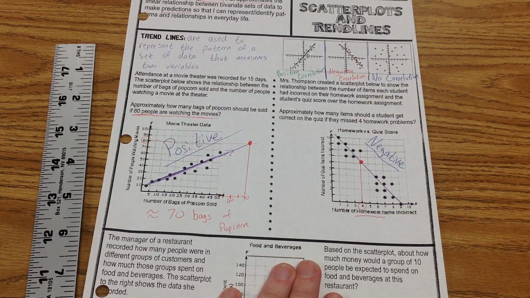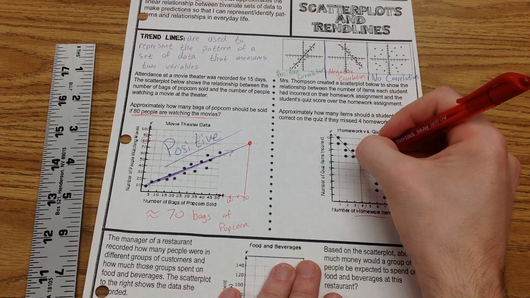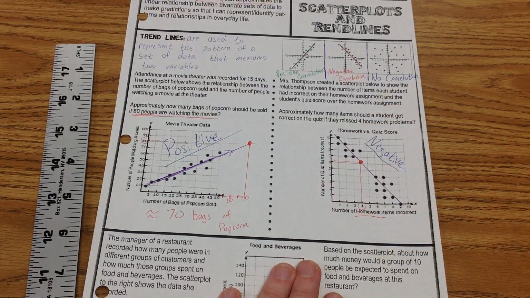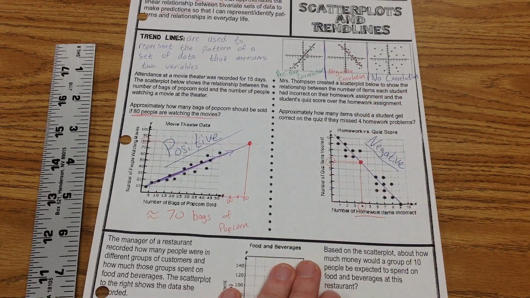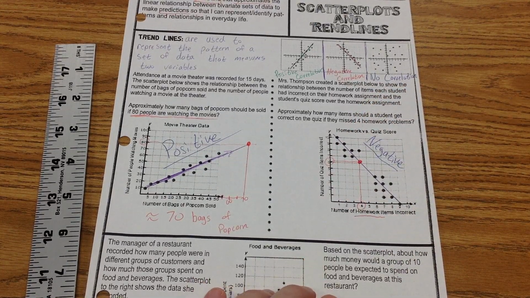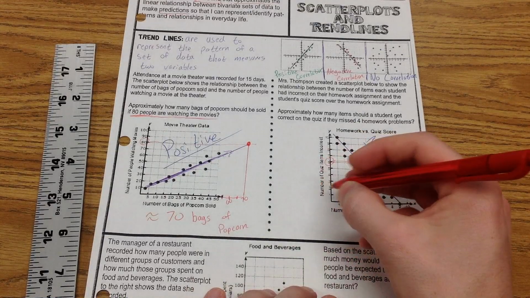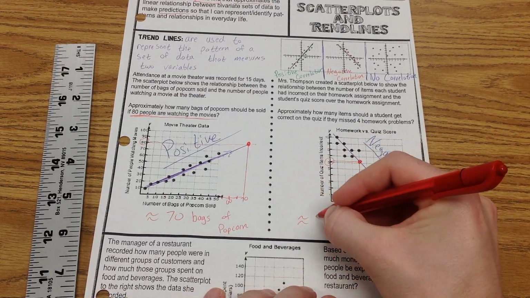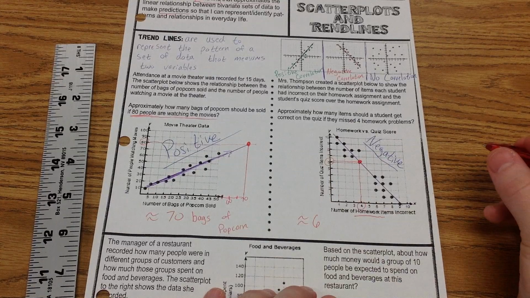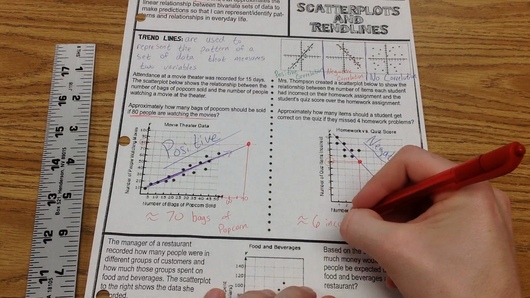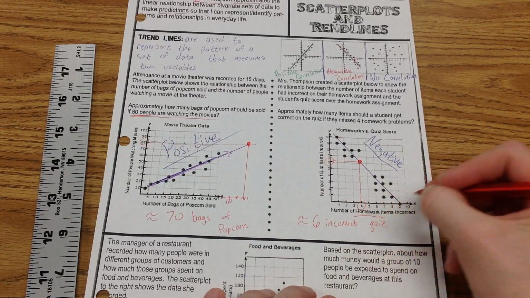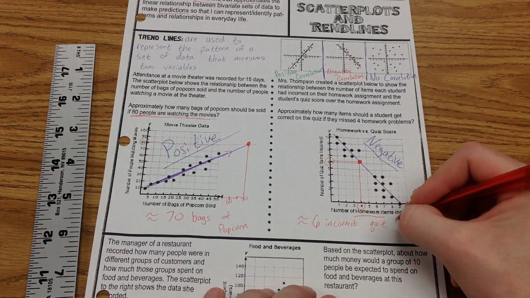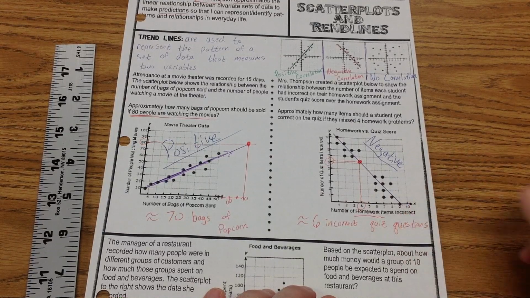And now how many would I expect them to have missed on the quiz? We can approximate 6. Okay? There would be about 6 incorrect quiz questions.